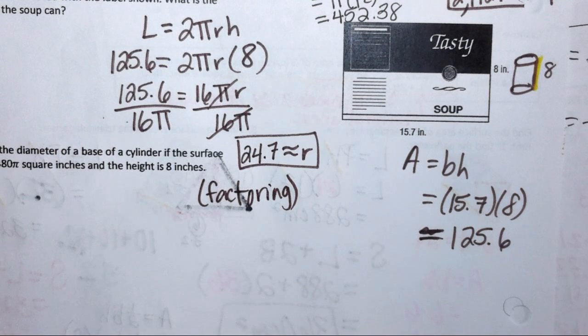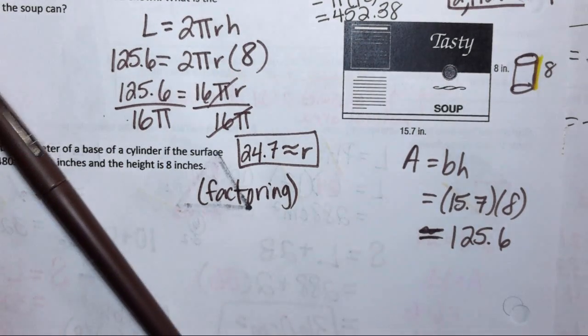Again, they're not going to say, hey, RJ, this is a lateral surface area problem. They're going to ask a real life thing, and you're going to have to apply geometry to it.